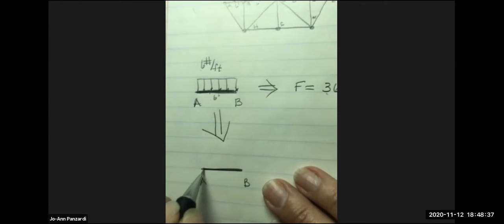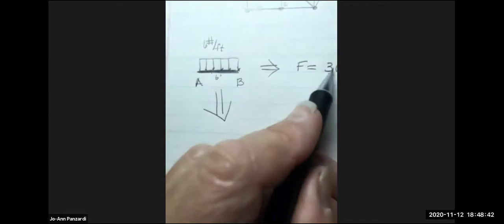So in the real world, the way we do this is, here's AB. Because it's a 2-force member, we locate all the load on the ends. So if it's 36 pounds, we put 18 pounds here and 18 pounds here. When you spread this over area, it's called tributary area.